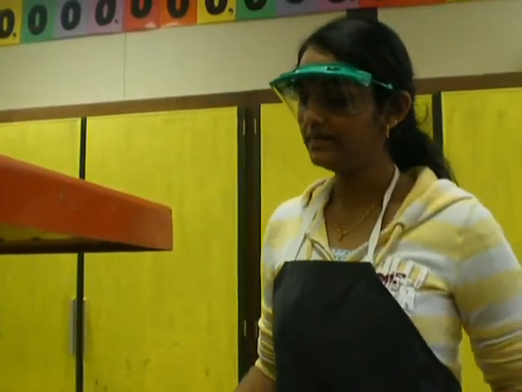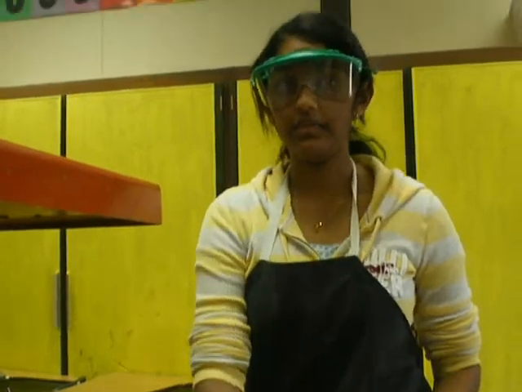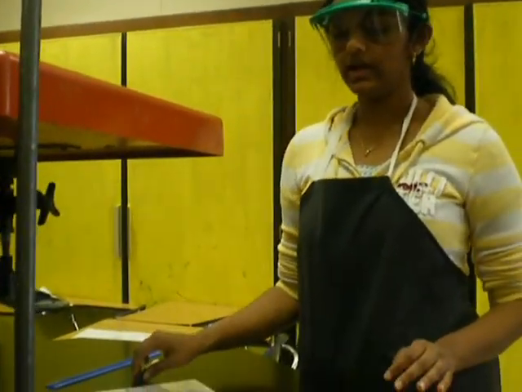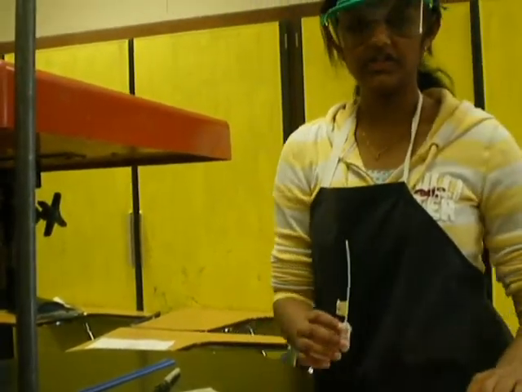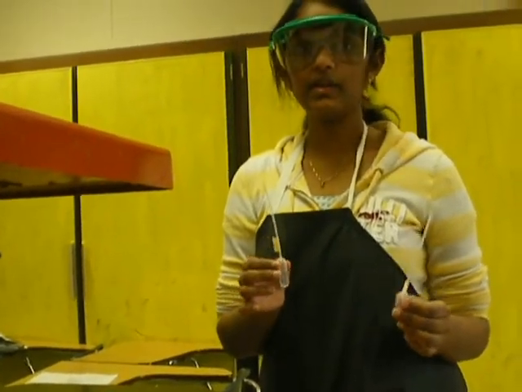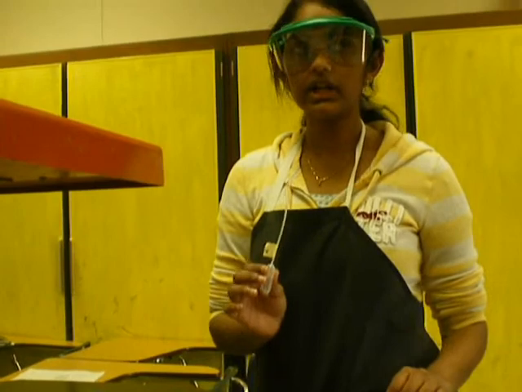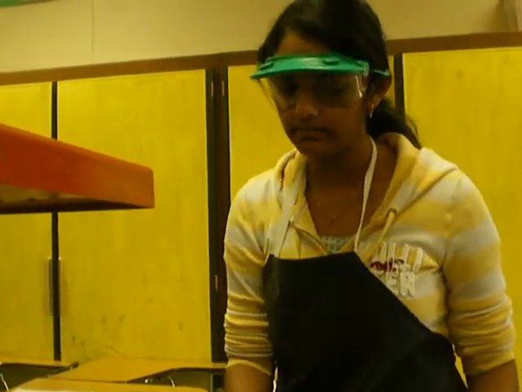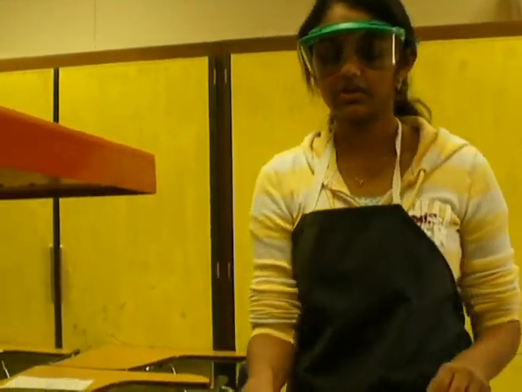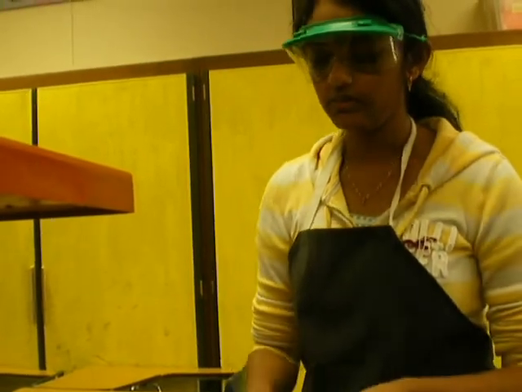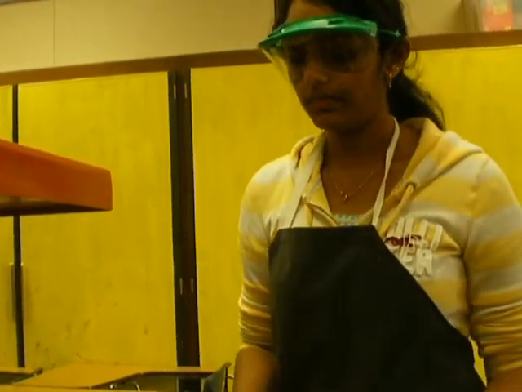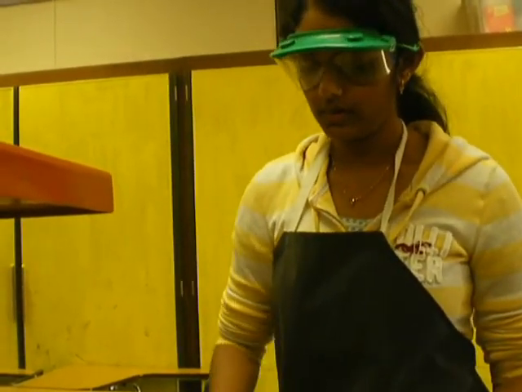Okay, so to do this lab, we're going to be mixing different compounds. First, fill each of your pipettes with a sample from each of the different compounds. Make sure that when you're doing that, you're not contaminating any of the pipettes, because then the reactions won't occur the way they're supposed to. And they're toxic, so be careful.